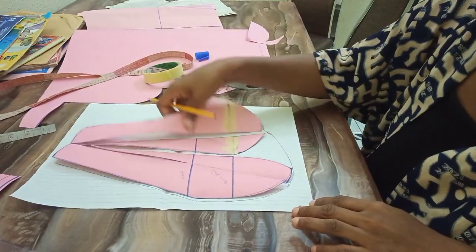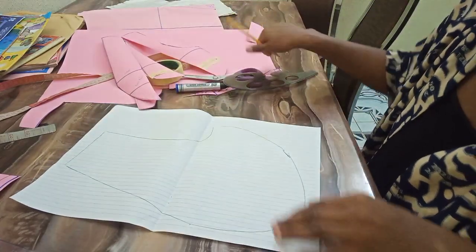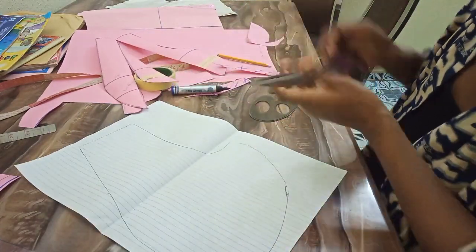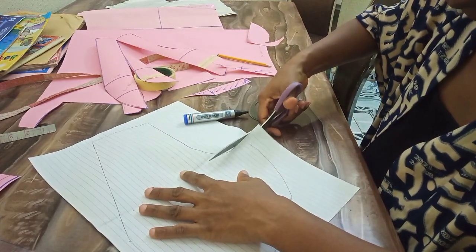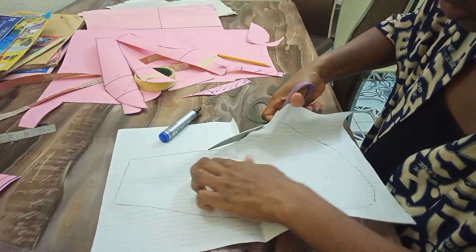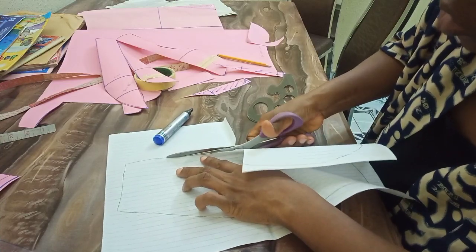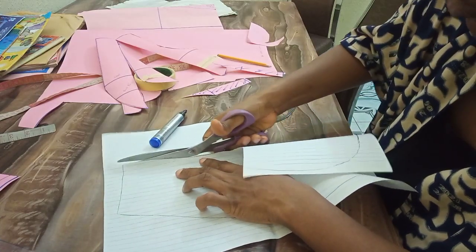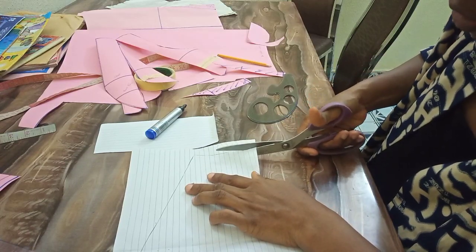So I'm done doing that. I'll remove my main pattern and cut out. So this is all for the shoulder corset with gathers under the bust.